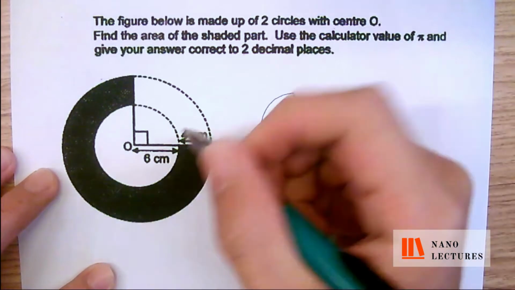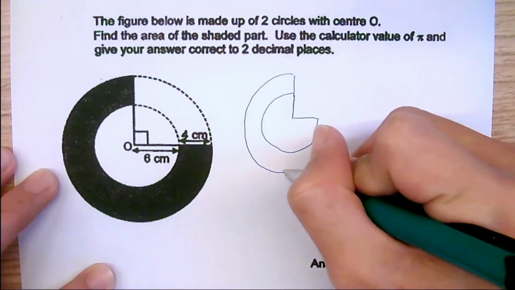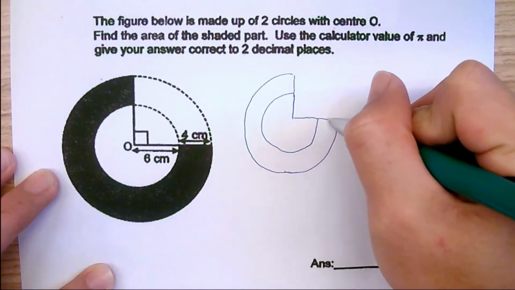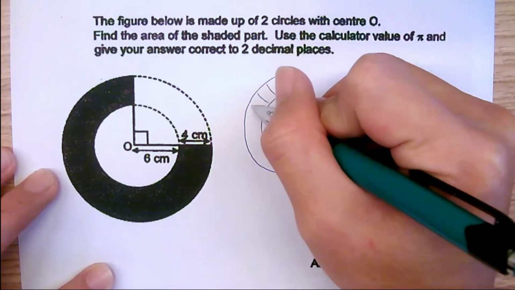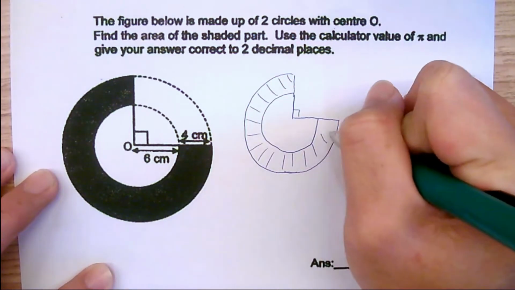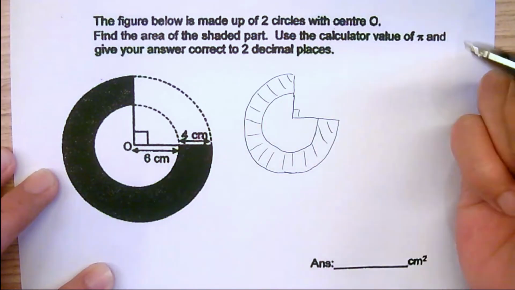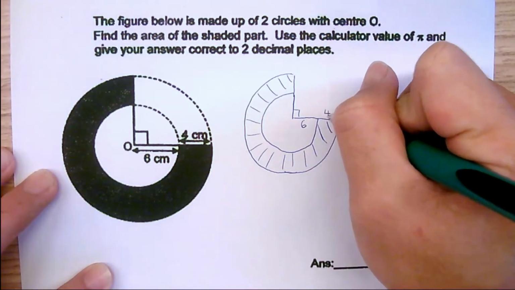This is the small one, and then the big one outside would be something like this, and they're just shading the outer version, so the outer portion. Then this one will be 6 cm, and this one will be 4 cm.